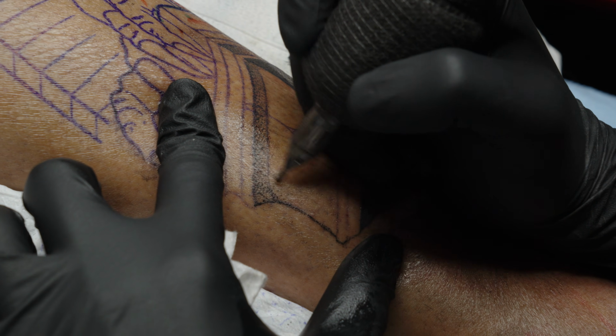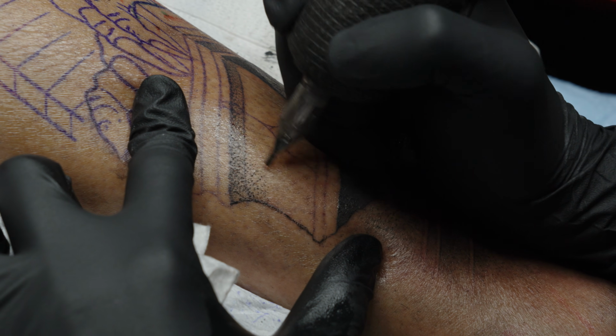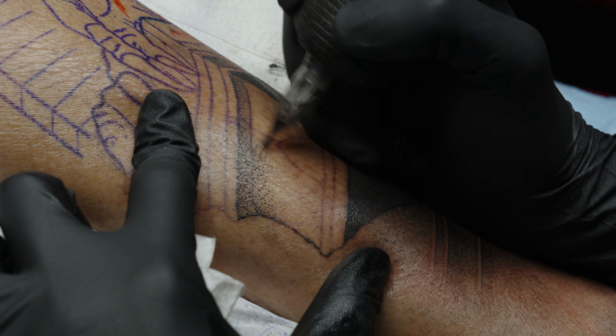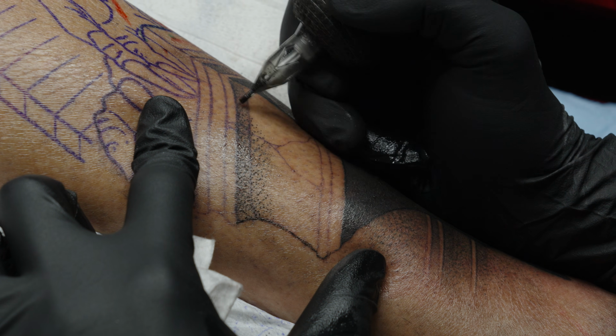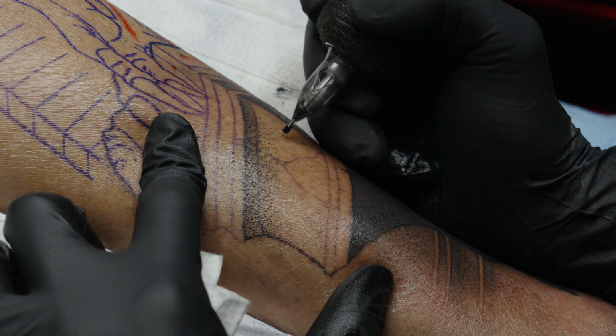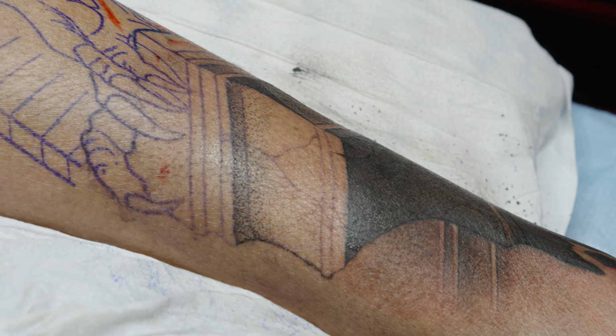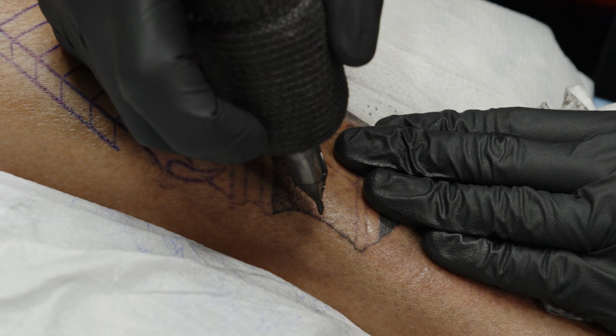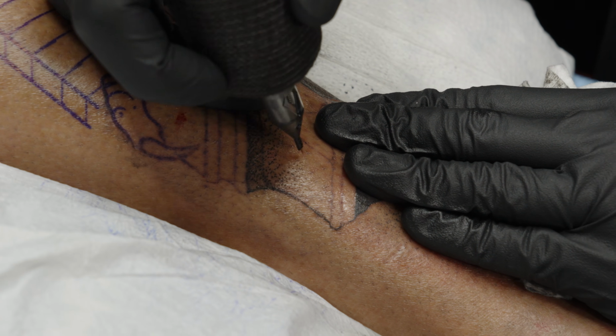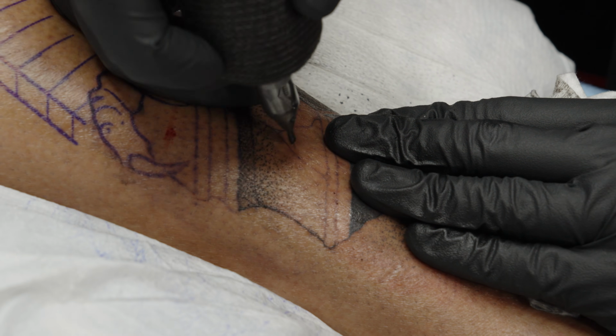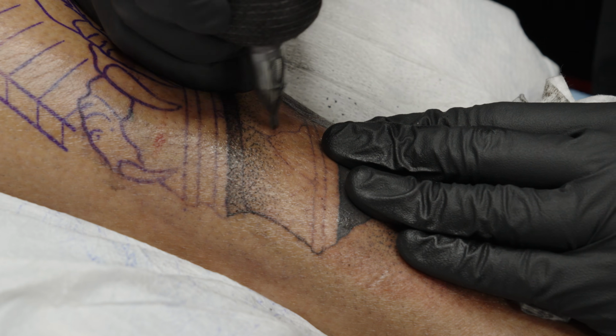And then I'm just going to begin to pull the fade down by flicking off that same line at the top and just extending my reach. And then I'll continue this over and over again until the fade goes to the bottom.